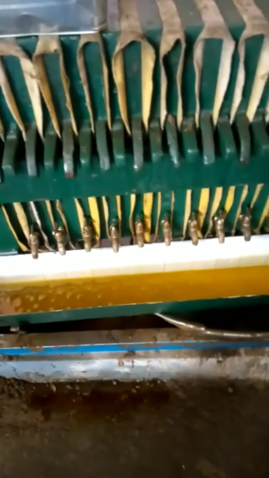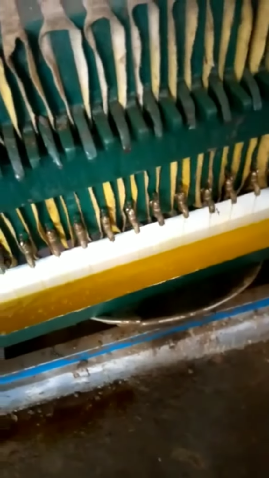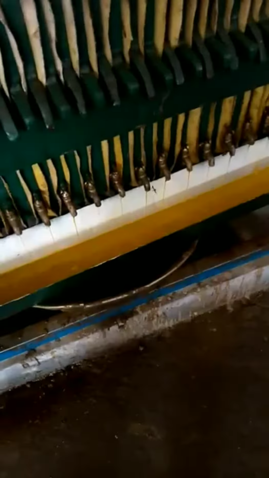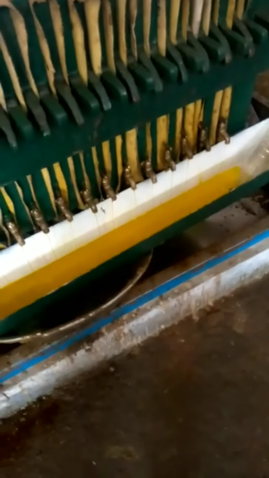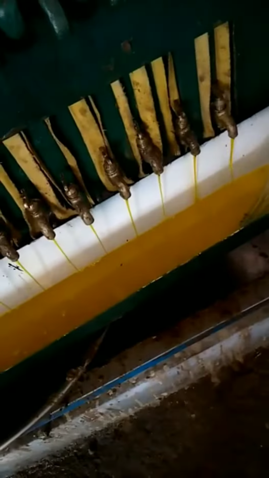Here it is, different parts of this plant. You can observe the extraction of mustard oil. In Urdu it is called sarson ka tel. So this is the plant for mustard oil.